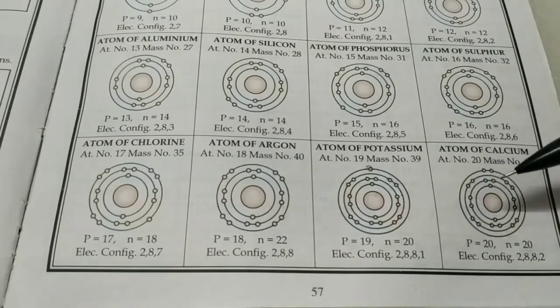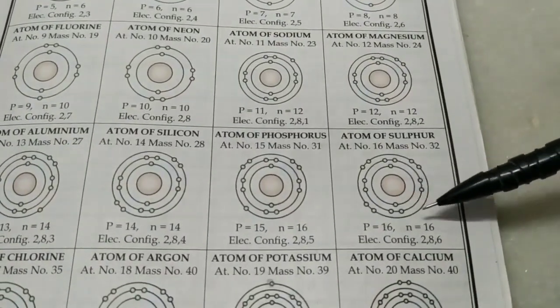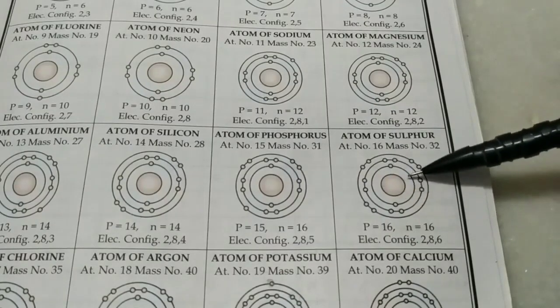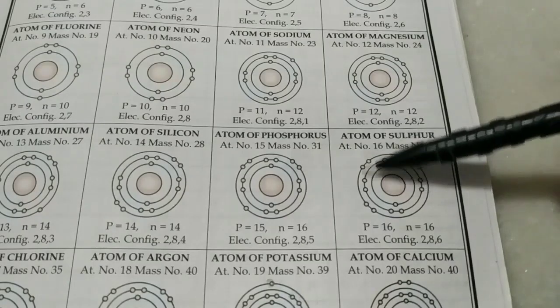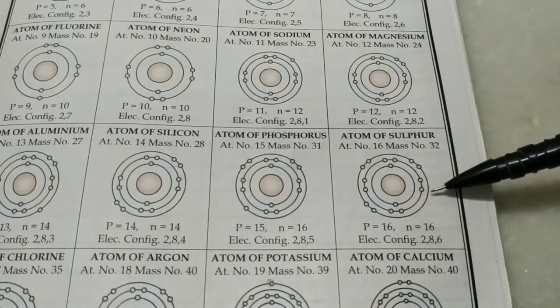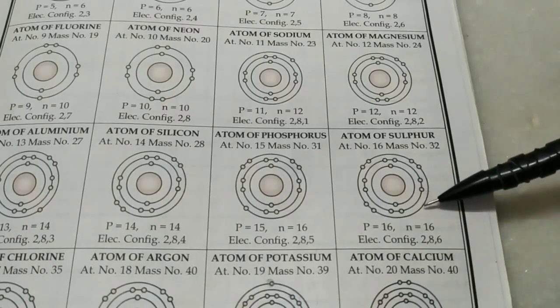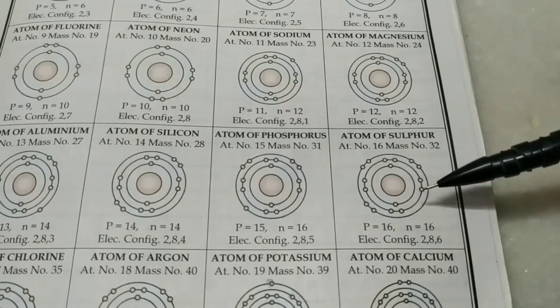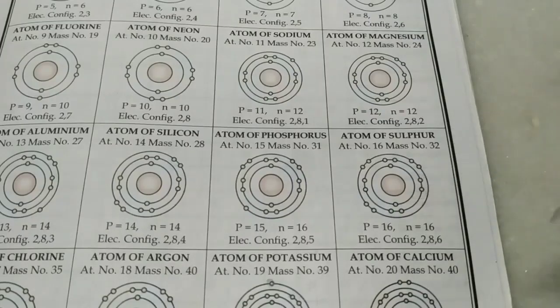On the other hand, let's look at sulfur. Atomic number is 16, so electronic configuration is 2,8,6. So in order to be stable, that is, acquire the electronic configuration of the nearest noble gas, that is, complete its octet state, the last shell, it would gain 2 electrons, so that it becomes 2,8,8. So when it gains 2 electrons, it would become negatively charged. It will form an anion. That's right, nonmetals form anions. And its valency is 2.